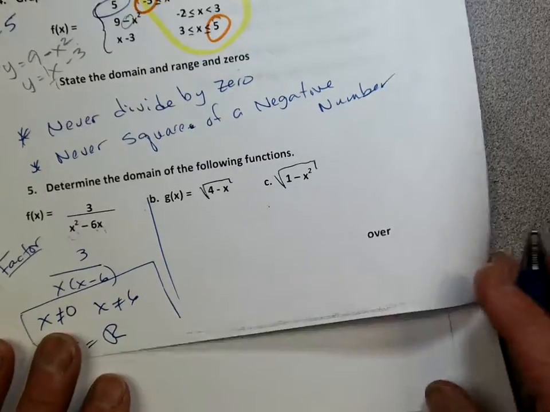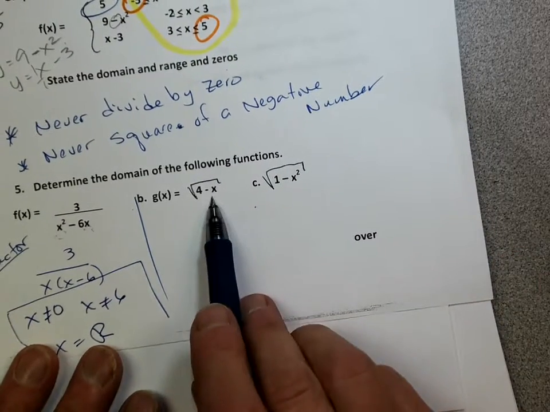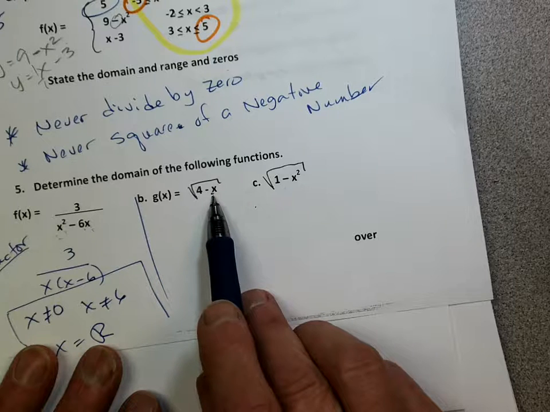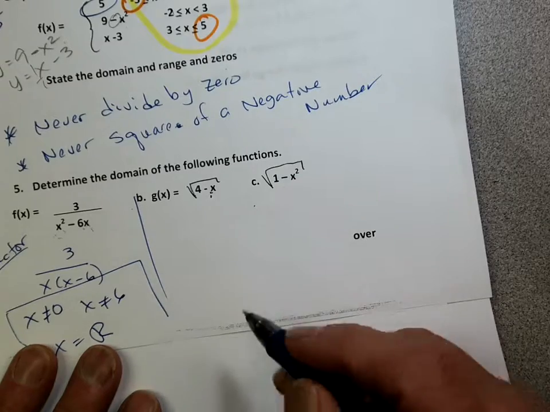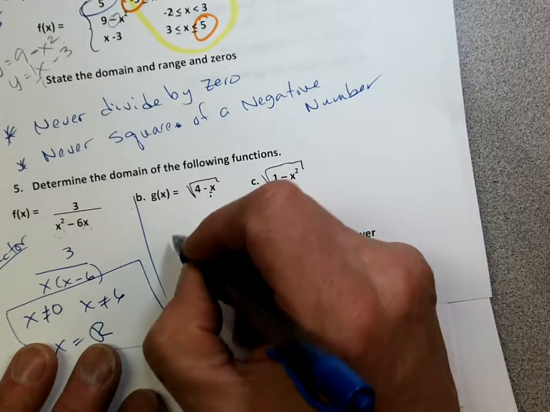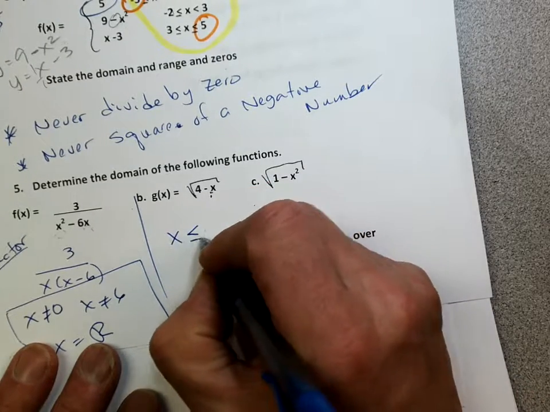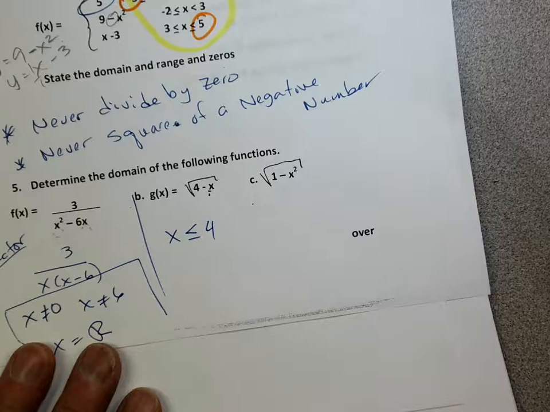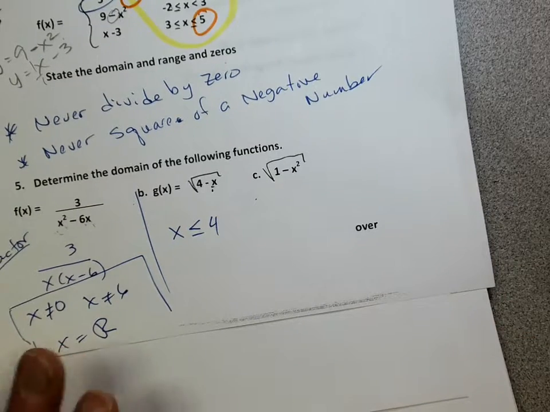Okay, B. It's a square root graph, okay? If x was 4, it's okay. X can be 4, but x cannot be 5. Because if x is 5, what's going to happen? Negative number. X can't be 6. X can't be 7. So x has to be less than or equal to 4. X must be less than or equal to 4. It cannot be 4.1. It cannot be 4.5. It can't be 10. It can be 4 and less.